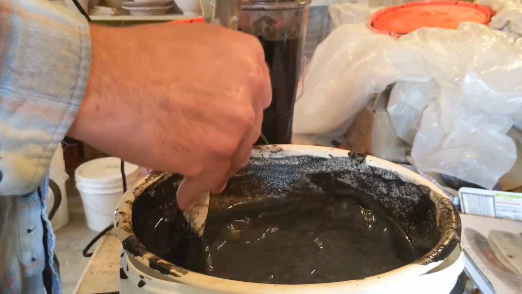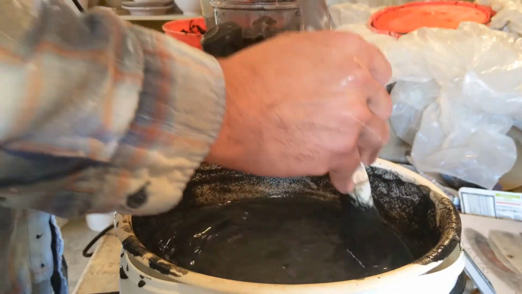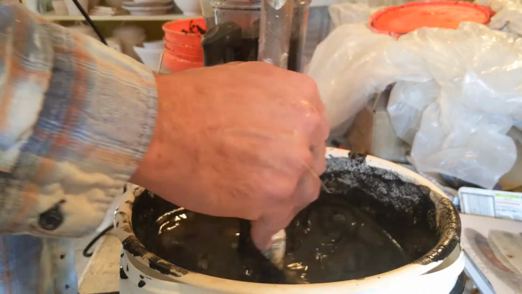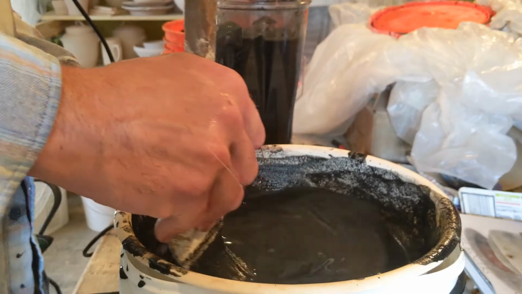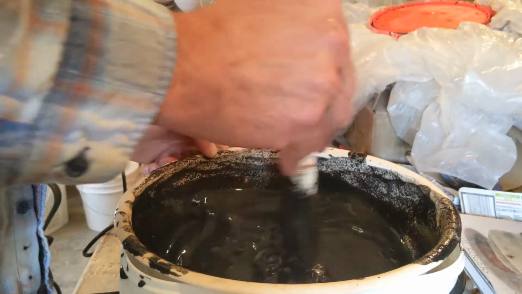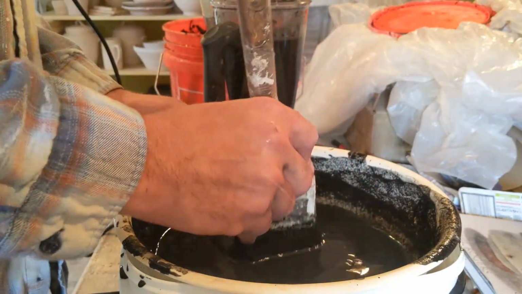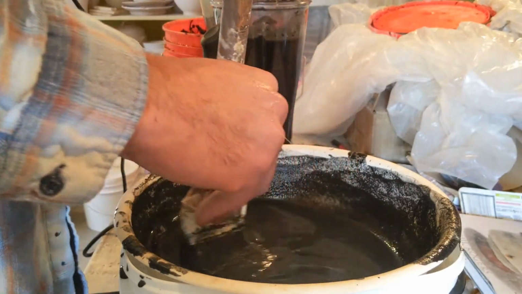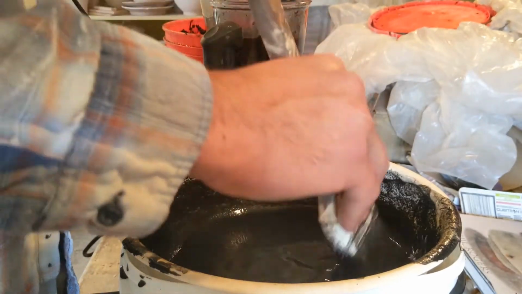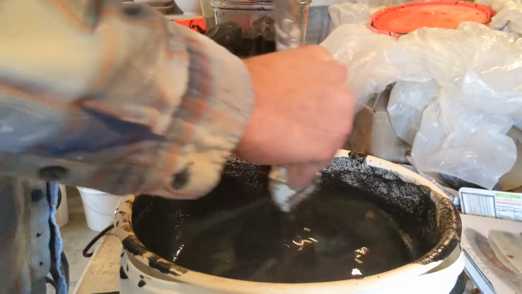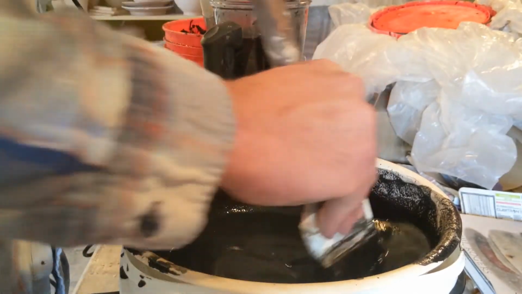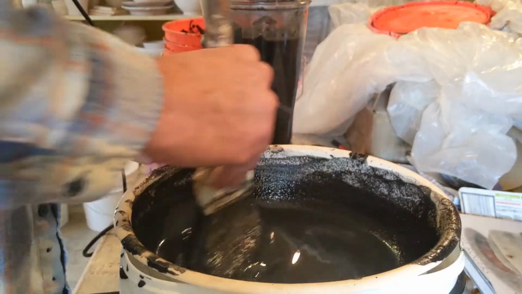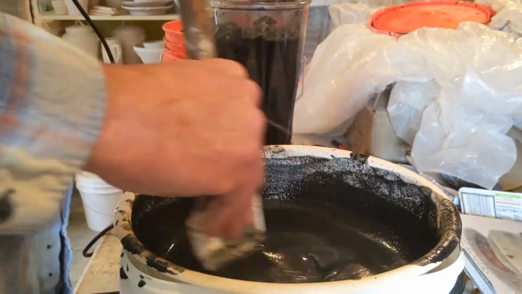Unless your goal is to wash the ash to a point where there are no fluxes left, which is very possible to do, and in that case you're washing excessively, 3 or 4 times. Then you're basically just left with either pure silica and carbon.